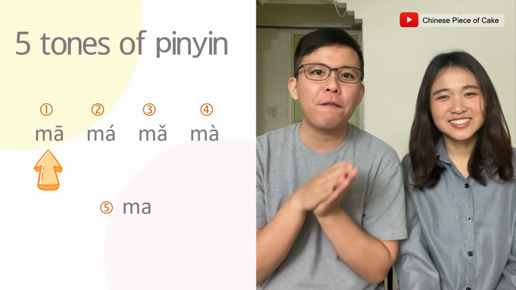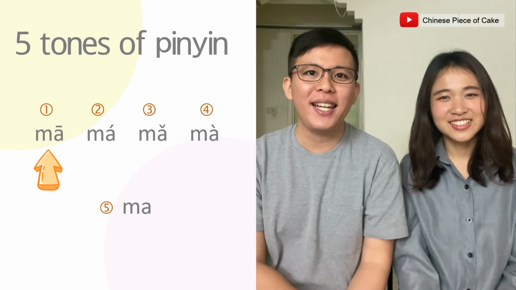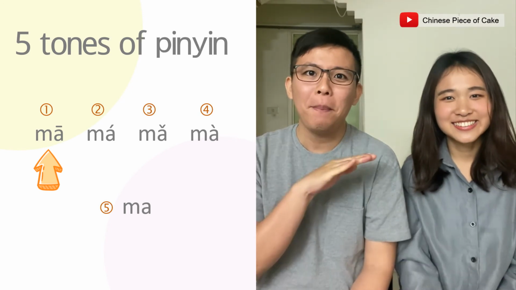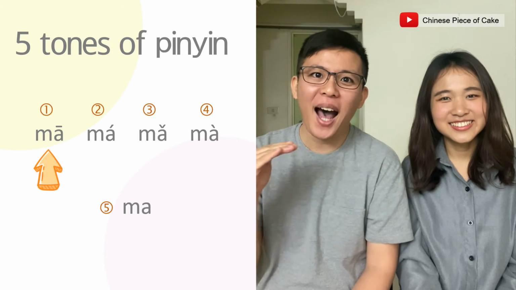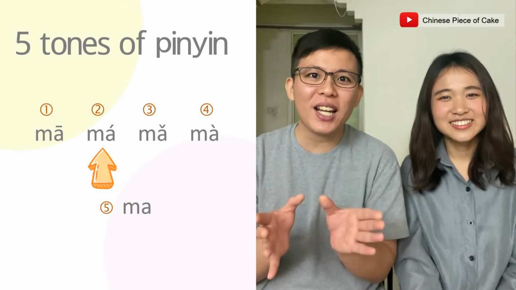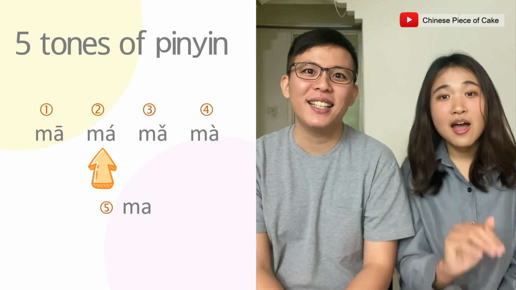Now we have put the initial before this final, so the pronunciation of the first tone would be mā. Next, the second tone would be má.